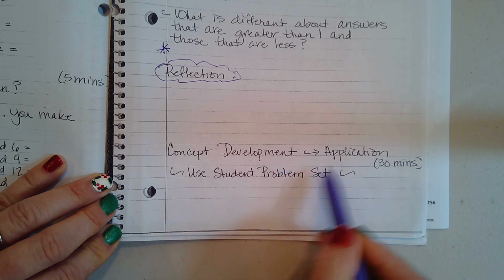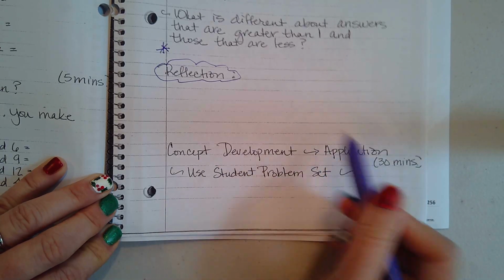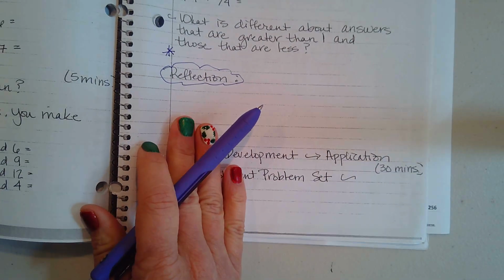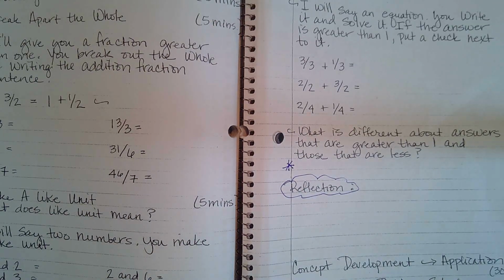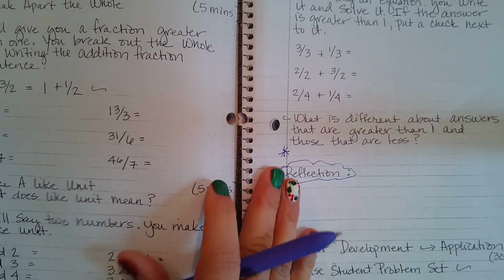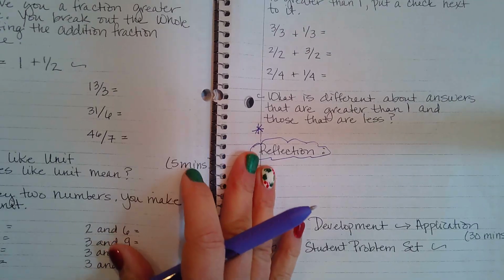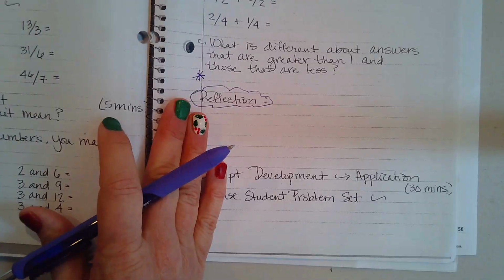When you get here to concept development, I want you to come back and we're going to debrief and go over your answers to see how well you did. Today for concept development, we're going straight into the problem set, into the application.